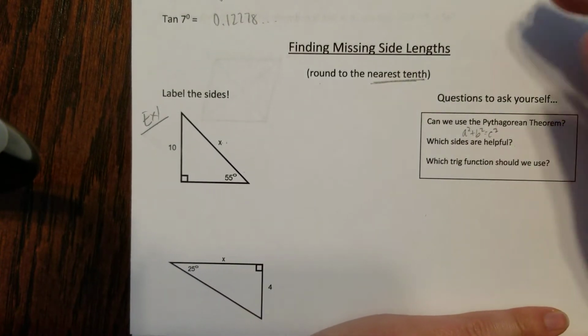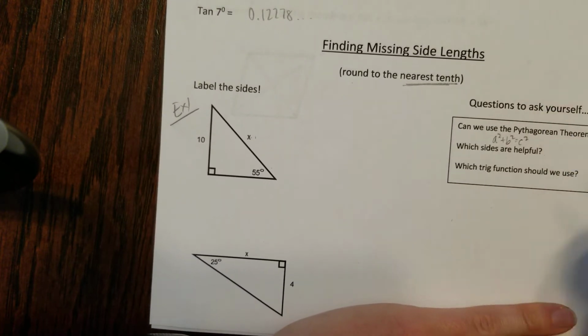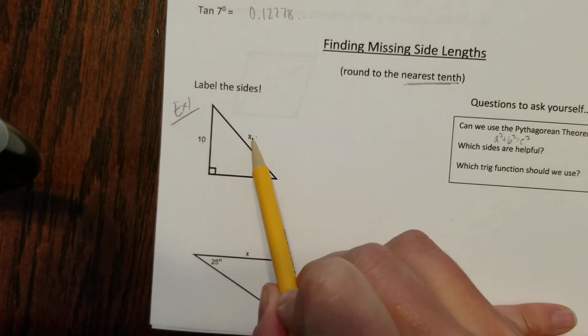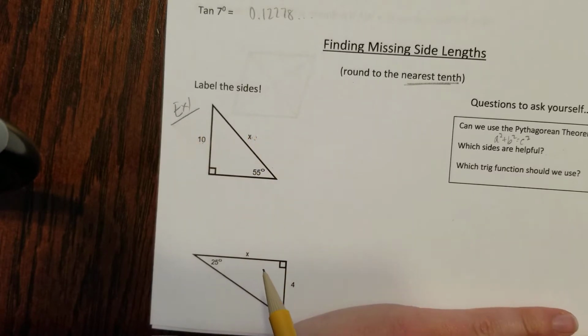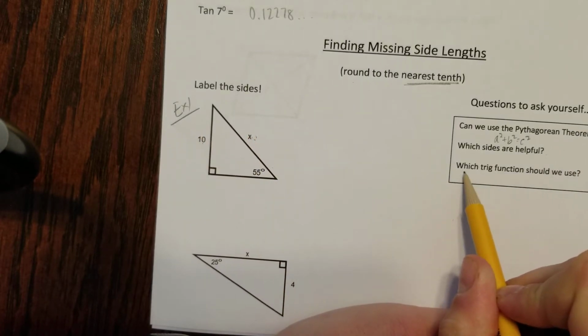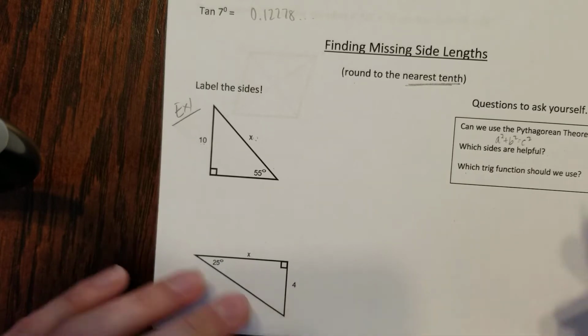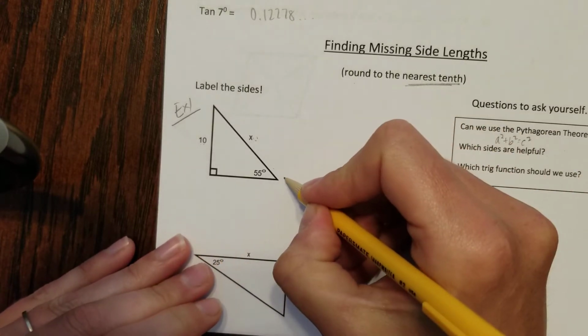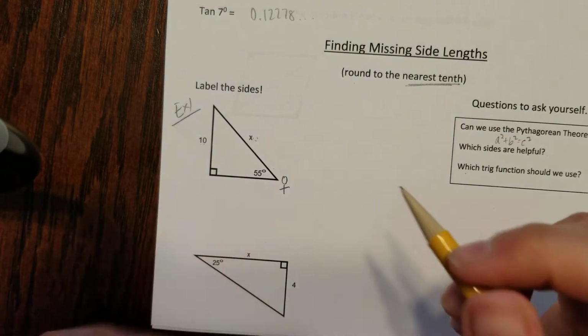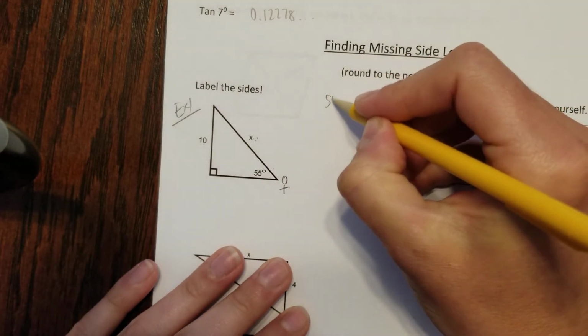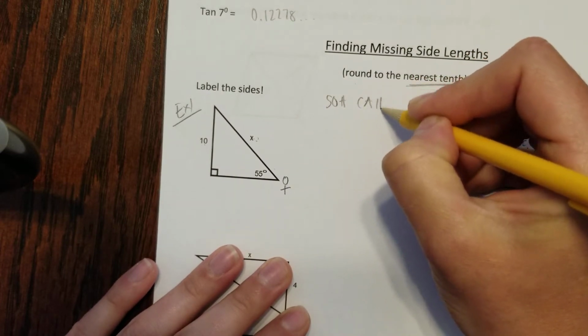So then we need to know which sides are helpful. Well, we know which sides are helpful because the ones that have numbers on them are what we're looking for. So the 10 is helpful and the x is helpful. And now we need to figure out which trig function we need to use. To figure that out, we need to put Bob at our reference angle. So Bob is at our 55. We're going to label our sides: opposite, adjacent, hypotenuse. I'm going to write SOHCAHTOA here so I don't have to keep remembering it.